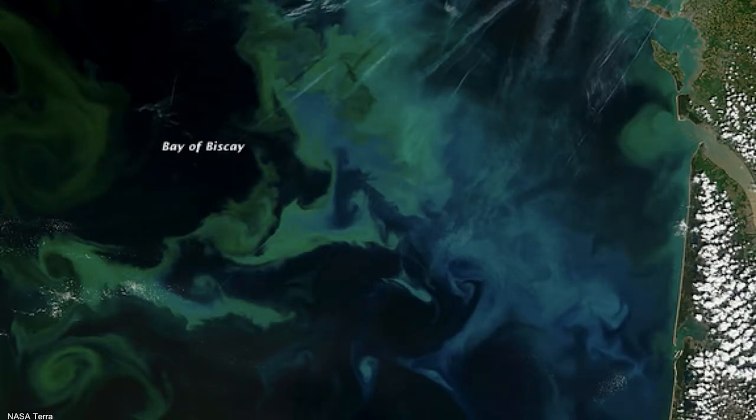Phytoplankton, plant-like plankton, that's the green stuff in this photo, also from space. Phytoplankton produces about 70% of the Earth's oxygen. I'll bet you thought it was trees, right? No, some of you know better. But, I mean, there's a lot of oceans, so there's a lot of phytoplankton. That's 70% of our oxygen. Problem is that as the temperature increases, the oxygen production decreases.